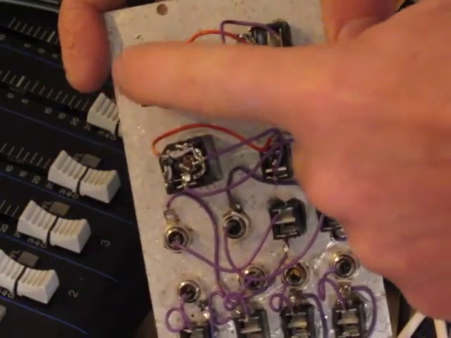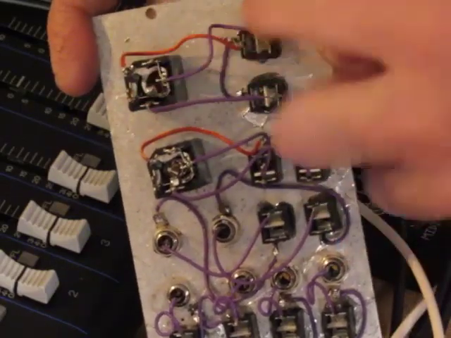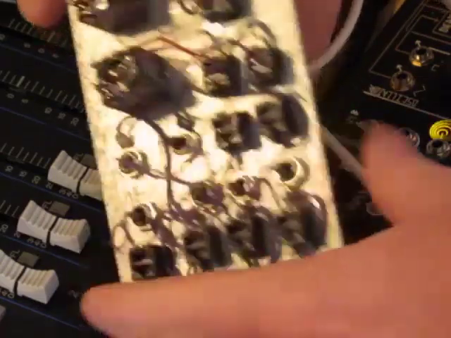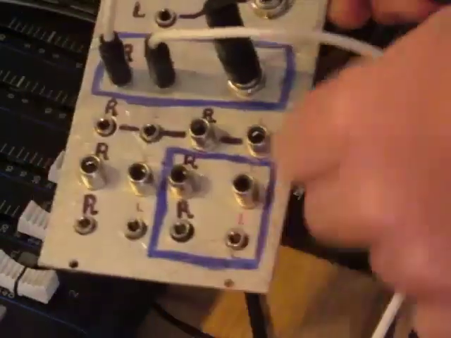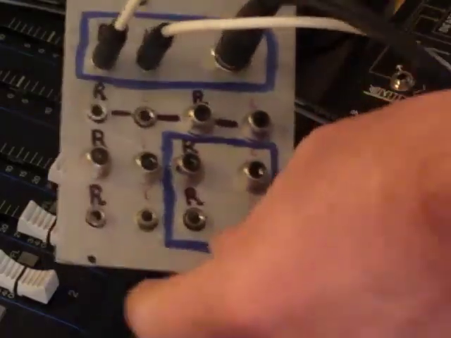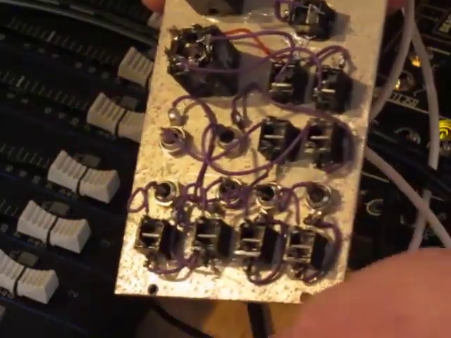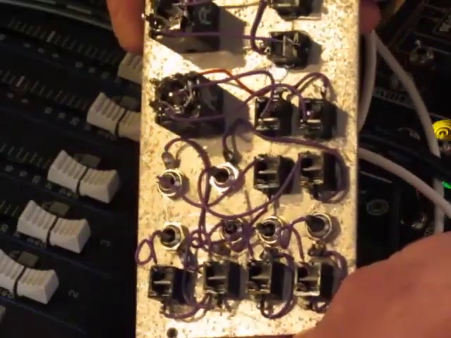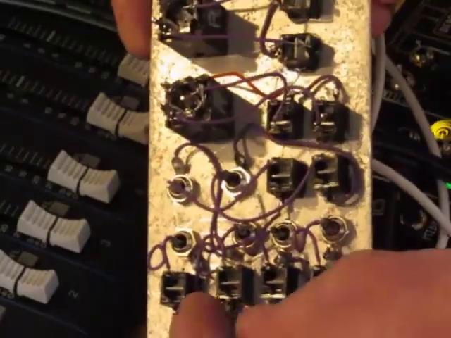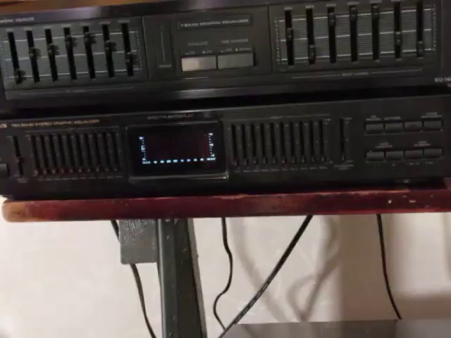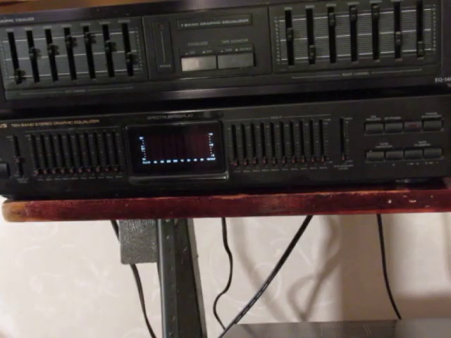So on the back you can see that it's just very simple. I've just connected the stereo jack to two separate mono jacks on either side, and then for these RCA jacks I've broken them out to two 3.5 millimeter mono jacks. So it's the same thing. Very simple wiring.